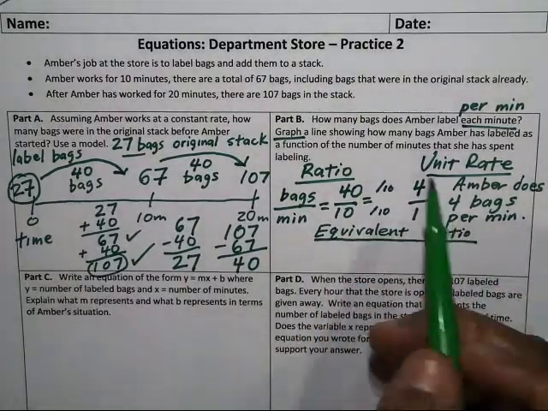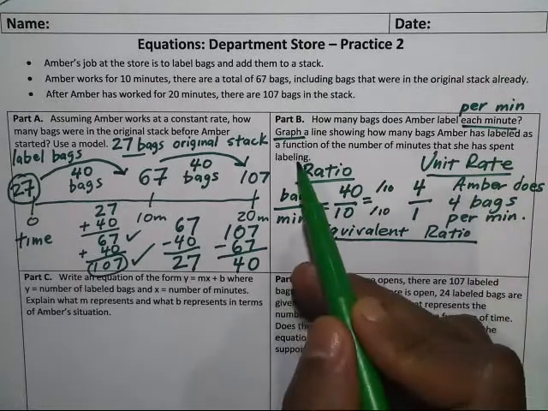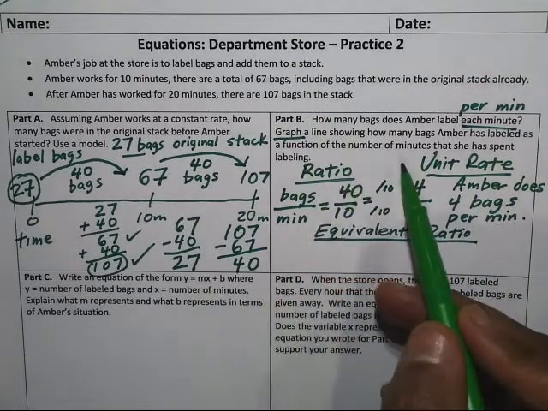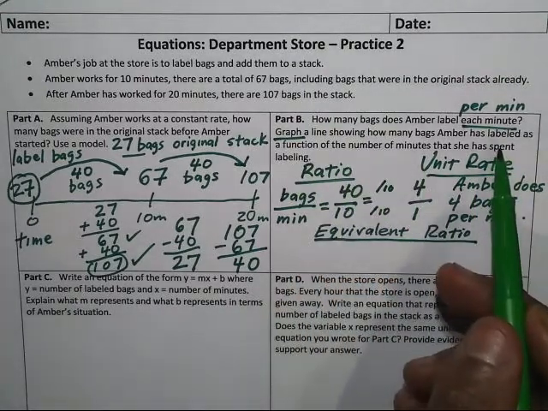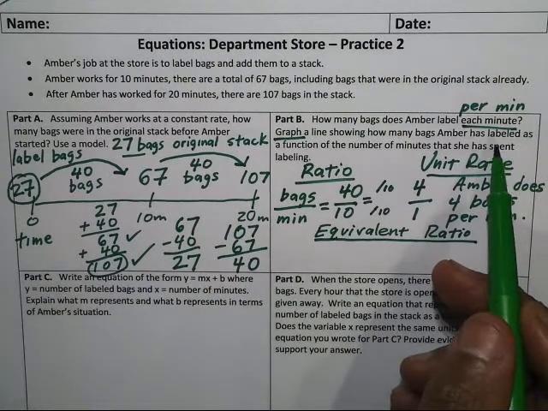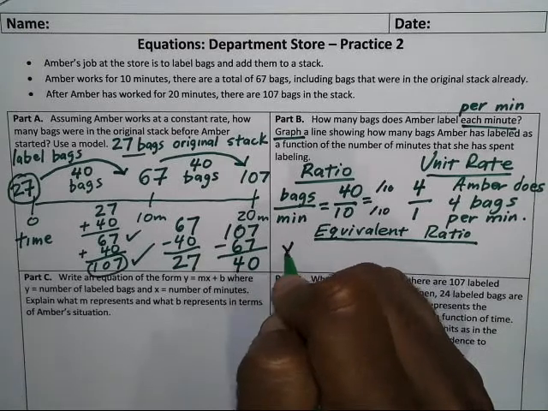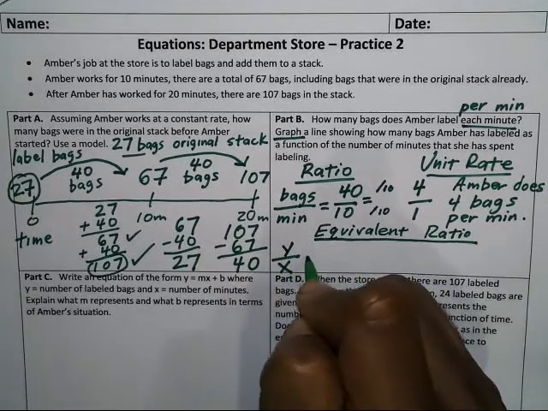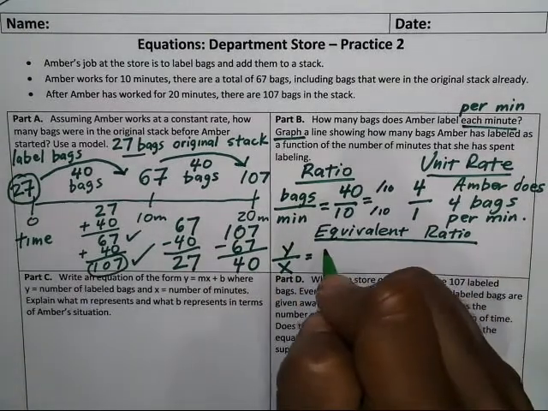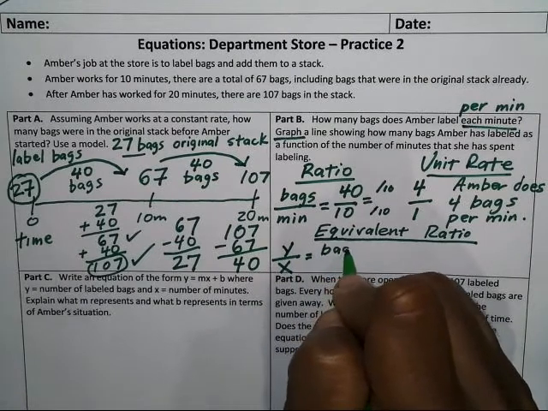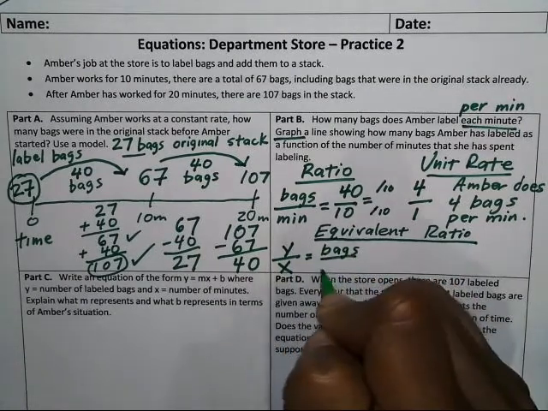So to graph, label it as a function of the number of minutes that she has spent labeling. So we've got y over x, which is going to equal our bags to minutes.